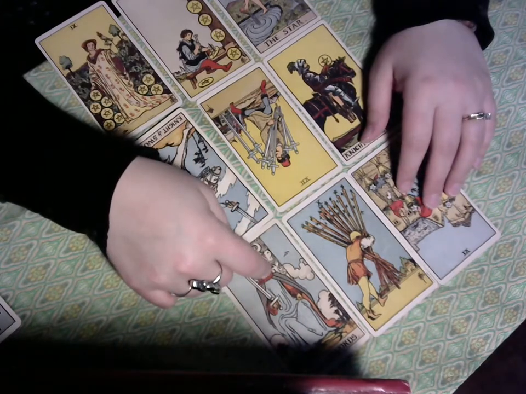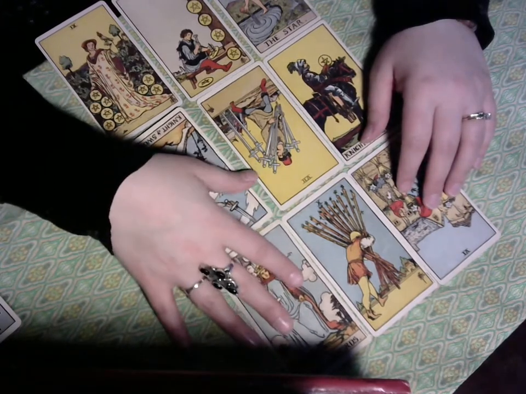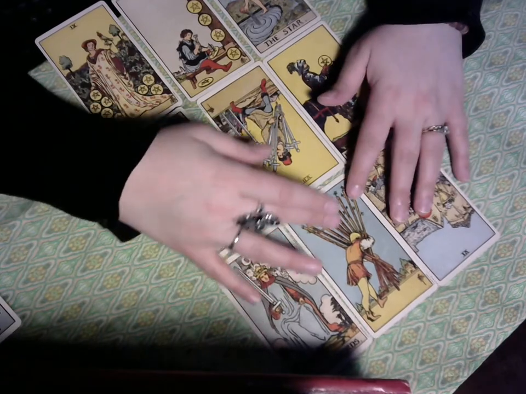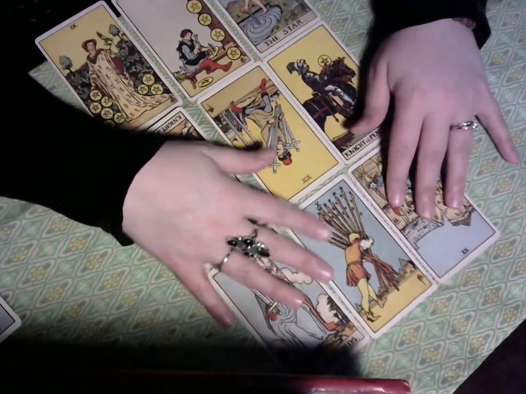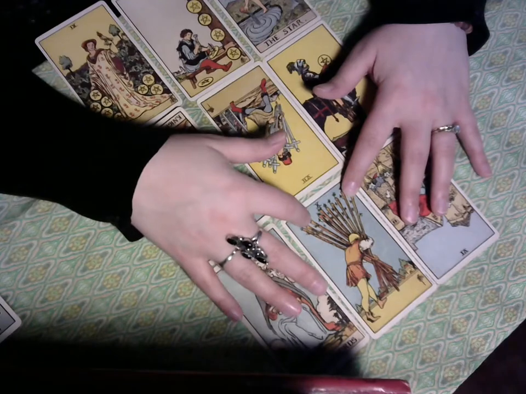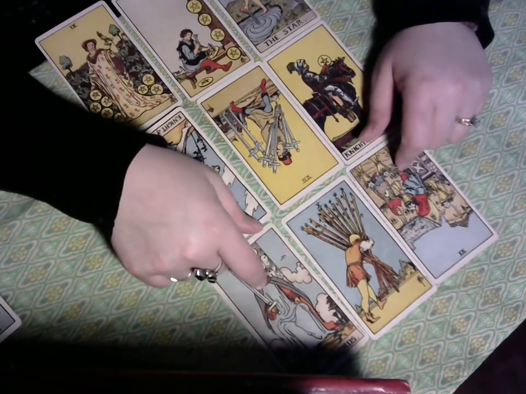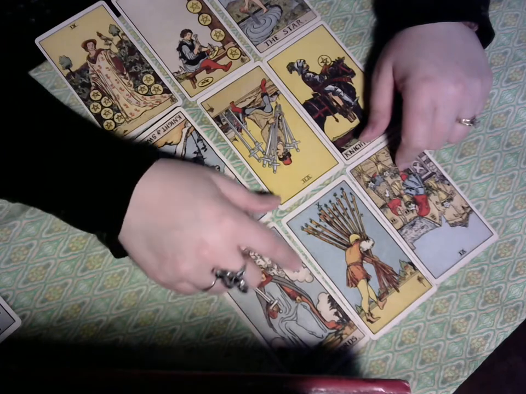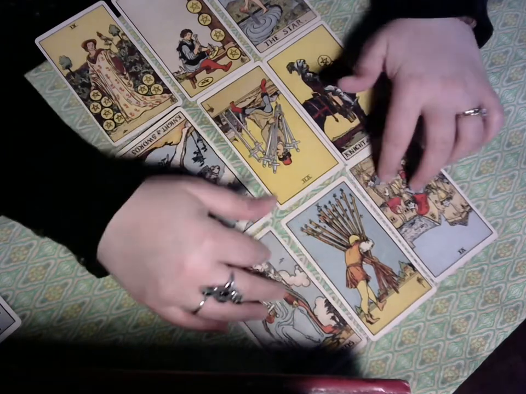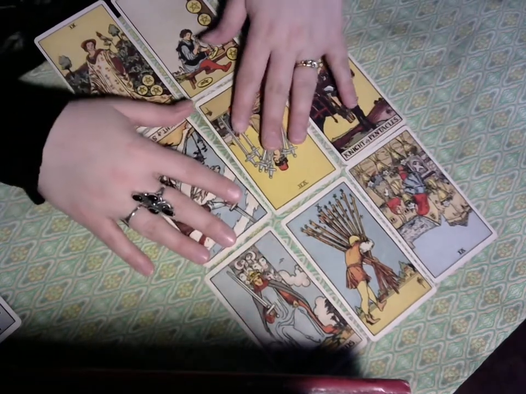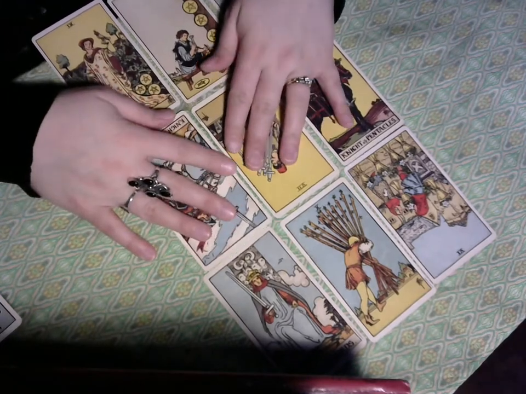And then we have the King of Swords reversed. Once again, another indication that he's not really thinking about her. His passions are elsewhere. They're moving on to something else. His thoughts are not even anywhere around her. So that's how I would read these 3. And then we would go into the present.